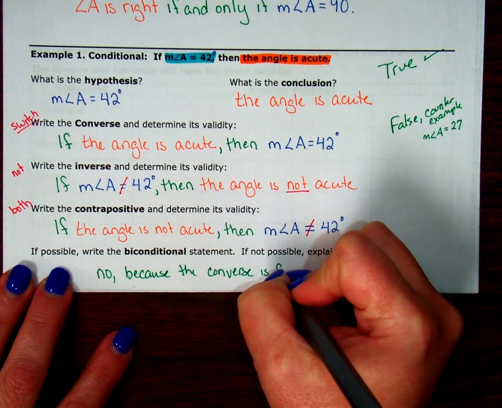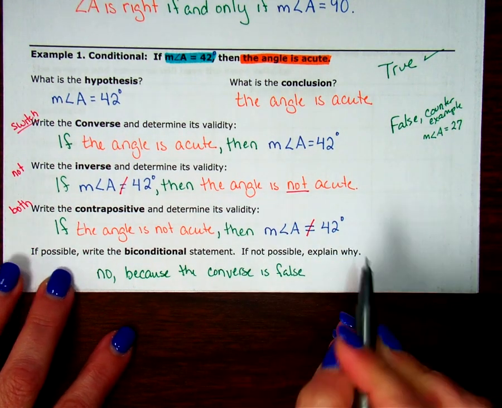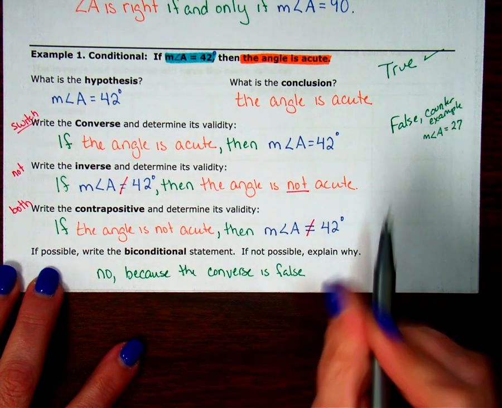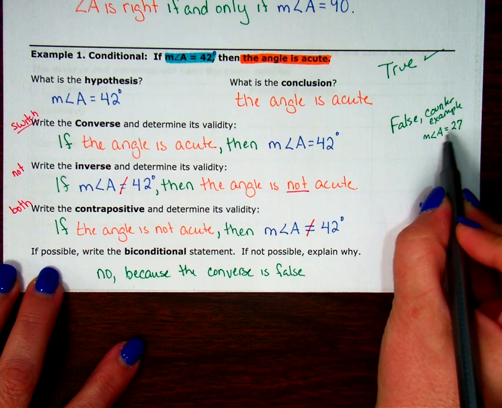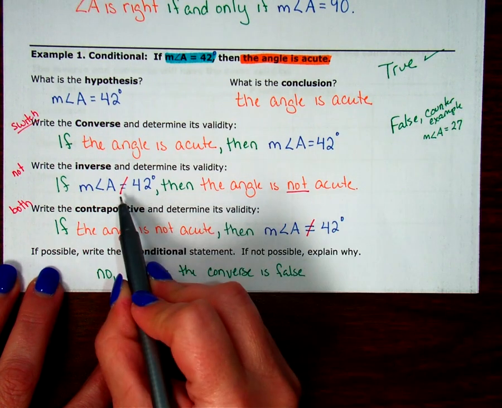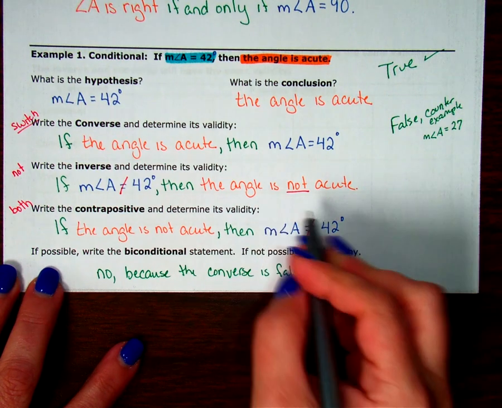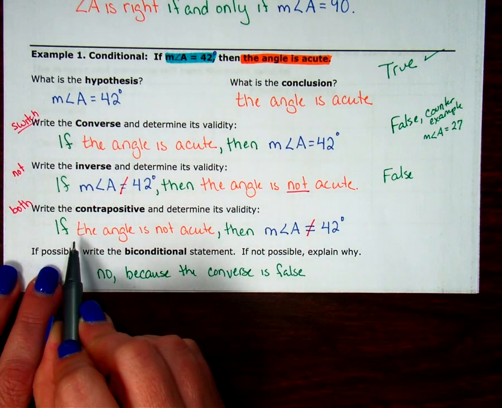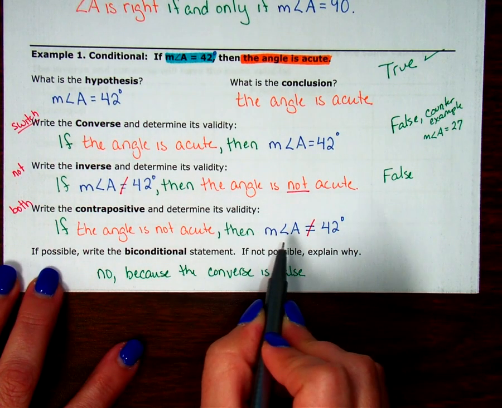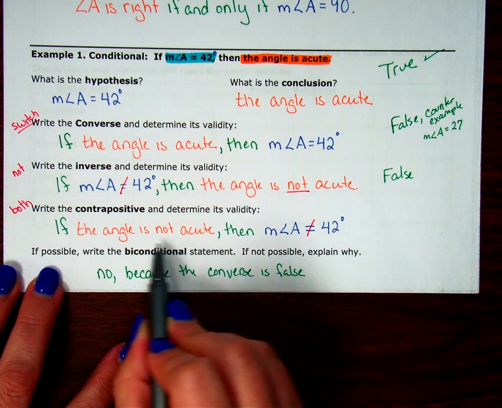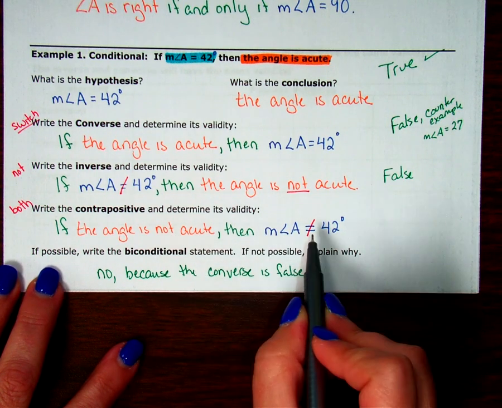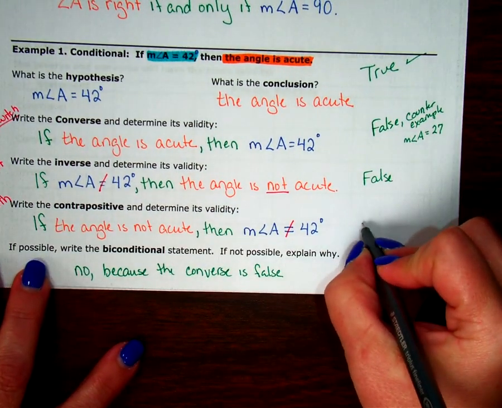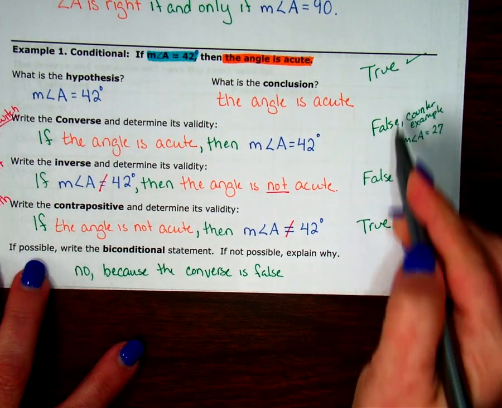Okay? And if we look at the other validities, if the measure of angle A is not 42, then the angle is not acute. That's false for the same counterexample here. The measure of angle A, if it was 27, well, that's not 42, but my angle is still acute. So this one's false, and it's the same counterexample. What about this one? If the angle is not acute, then it's not 42. Well, that is a true statement, right? If an angle is not acute, then it can't equal 42 degrees. It has to be 90 or bigger, right, if it's not acute. So this is a true statement. So true, false, false, true.